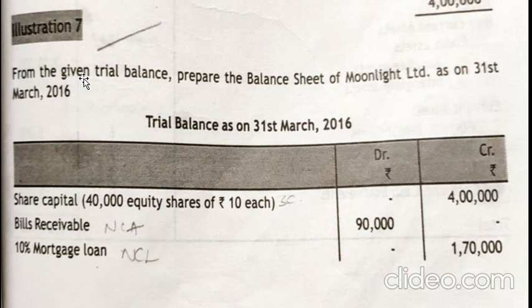So share capital will come under equity share capital. Bills receivable will come under current assets. Then the 10% mortgage loan will come under non-current liabilities.